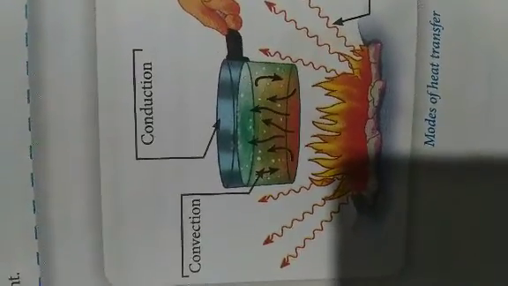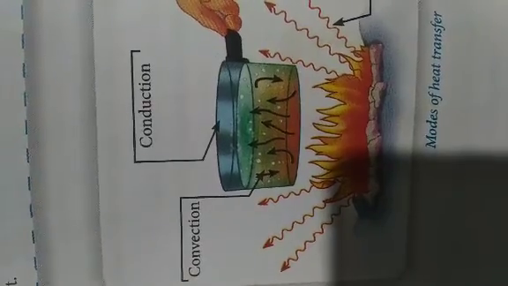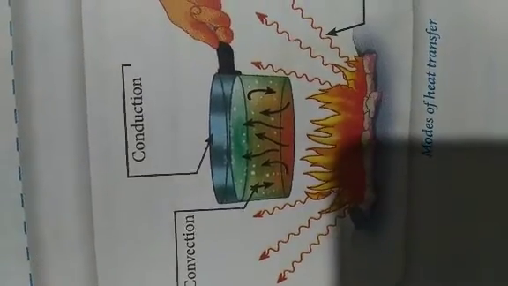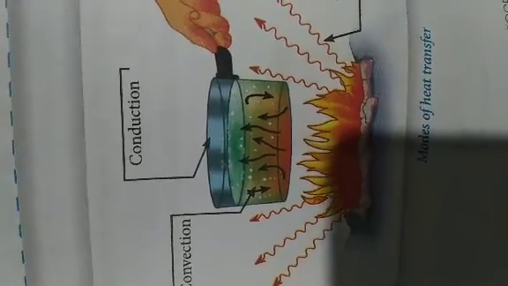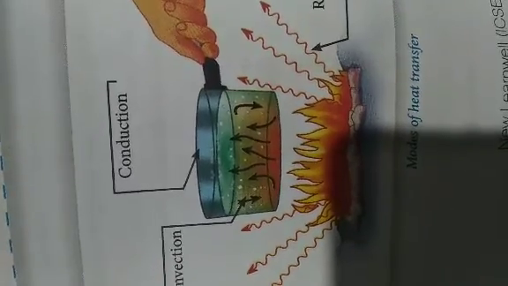You know that heat is a form of energy and that gets transferred from a hotter object to a colder object. It means that a hot body loses its heat energy and a cold body gains the heat energy, and the transfer of heat continues until both bodies attain the same temperature.